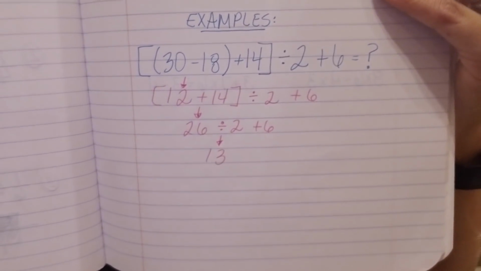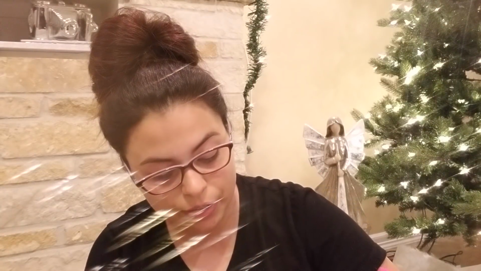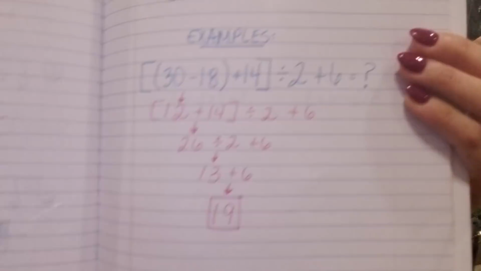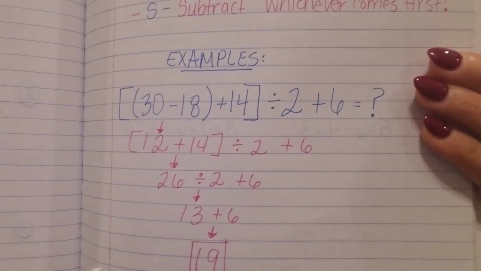But I still have to add that 6 at the end because I still have to do it. If I do one tiny thing, I'm not doing everything at one time. I have to keep on bringing it down. So I still have 13 plus 6, and that should give me a final answer of 19. Okay, so we did a lot of steps just to get that one answer, but that is the correct order of operations. Now, in this particular case, there were not all four operations. Some equations might only have 3 operations or 2 operations. It just depends on what is in there.